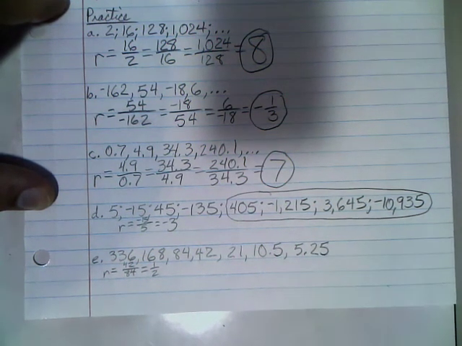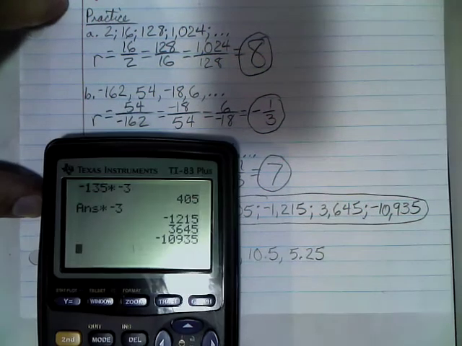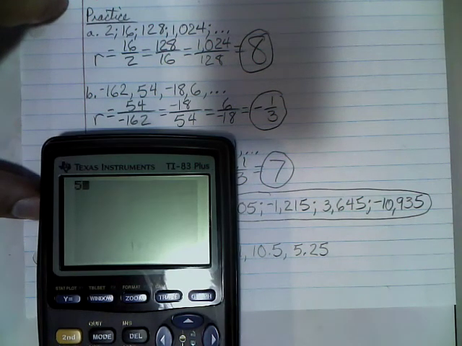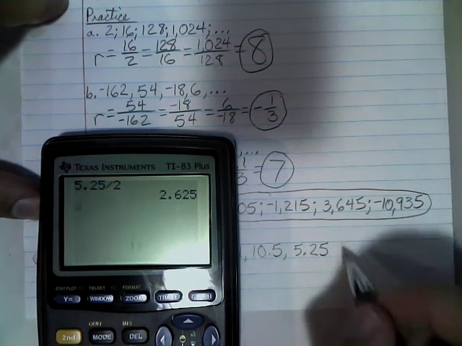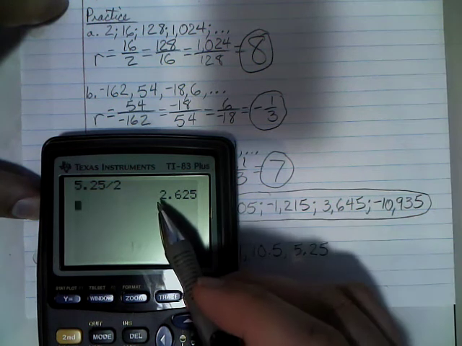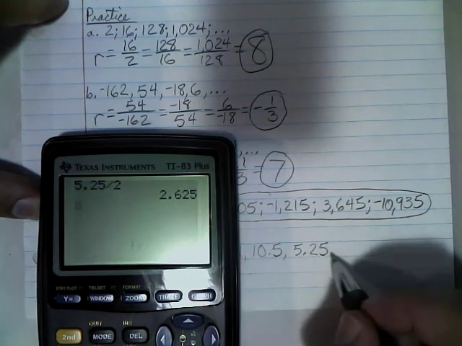And this one's probably going to be a little bit easier if we have a calculator. I mean, you might be able to figure it out. I can. It's 2.625, but still, it doesn't hurt to double check yourself. Or did I say 5.2? I think I got the 5 stuck in my head. 2.625.